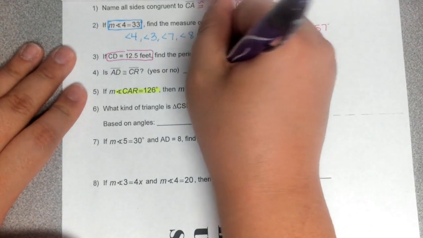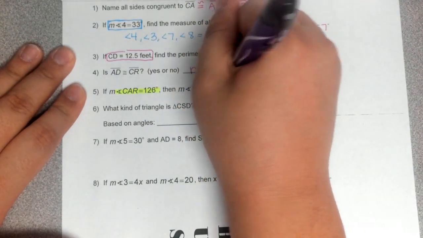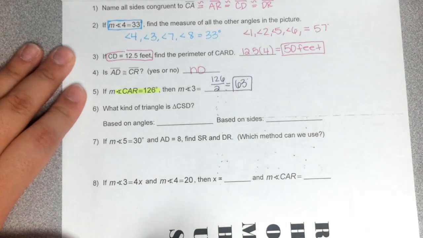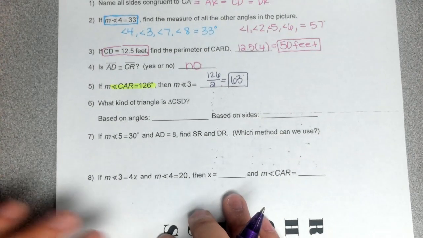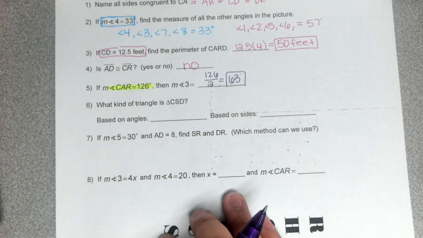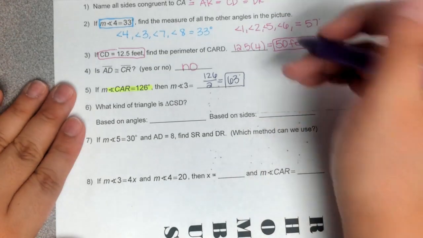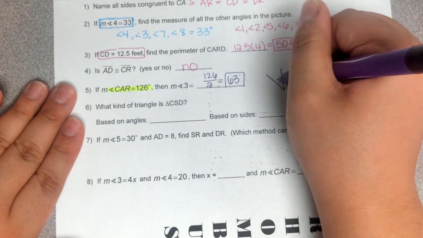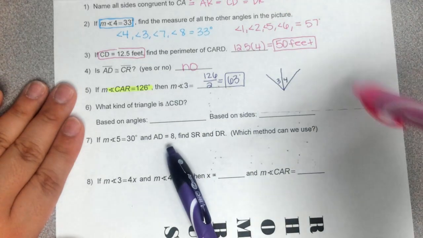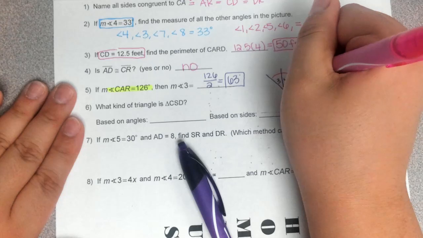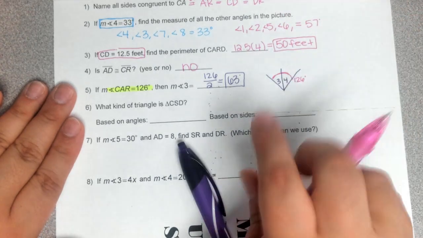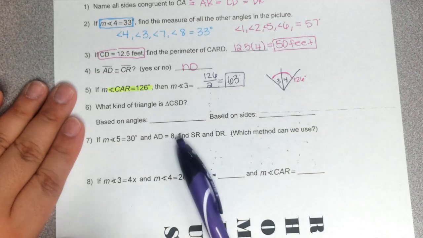So what is 126 divided by 2? For a rhombus, if you have the whole angle, you are always just going to divide by 2. So for those of you who are wondering what I'm doing: 3 and 4, if this whole thing is 126 degrees, we just split it in half. We divided by 2.